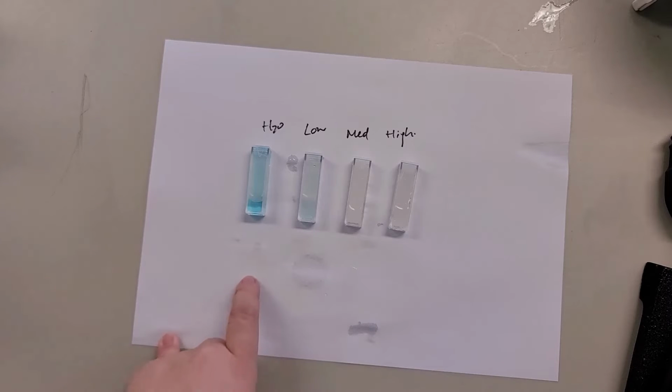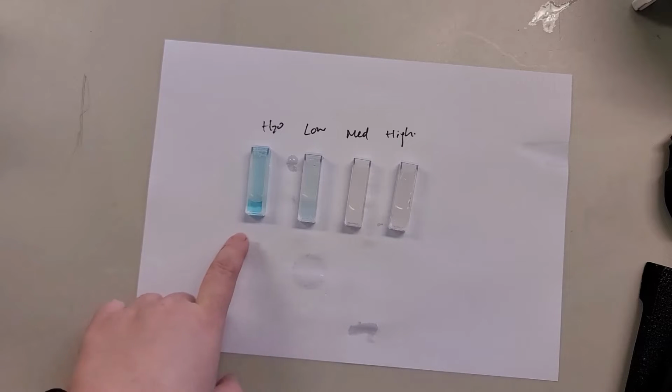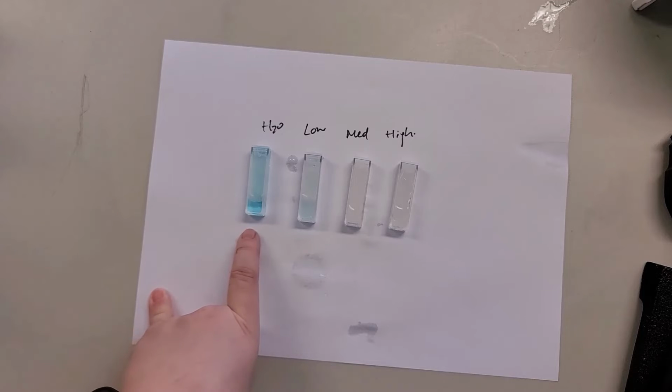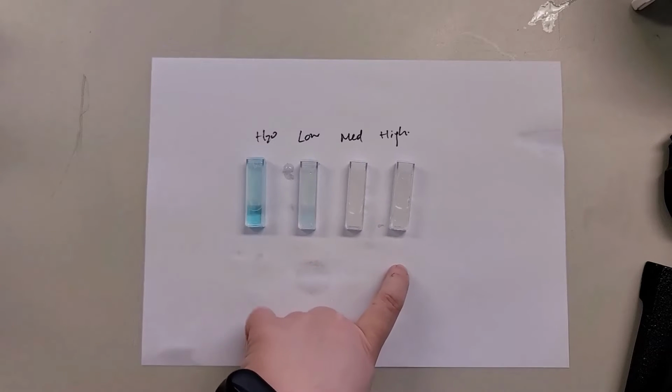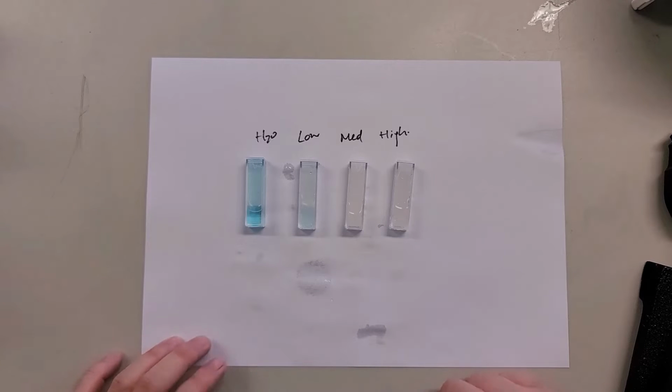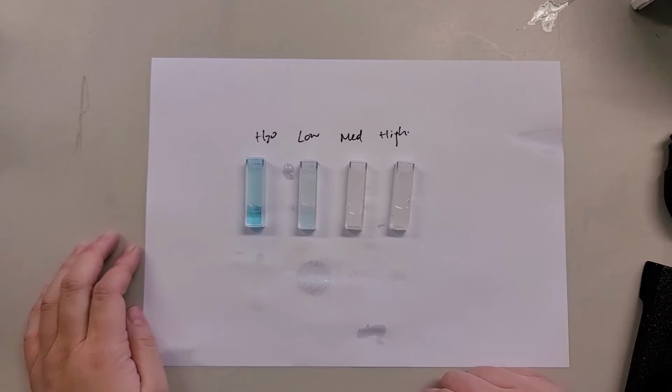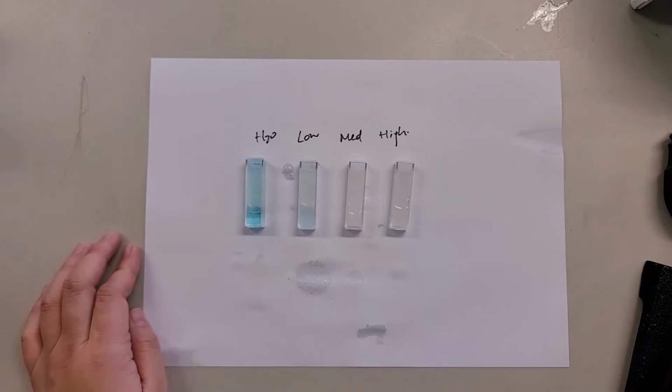Using qualitative data, we can already see that when there's no sugar, it remains blue. But as the sugar increases, it becomes paler and paler. Now we need to have quantitative data, that means numerical data for your IAs. So what we did is we used the calorimeter.